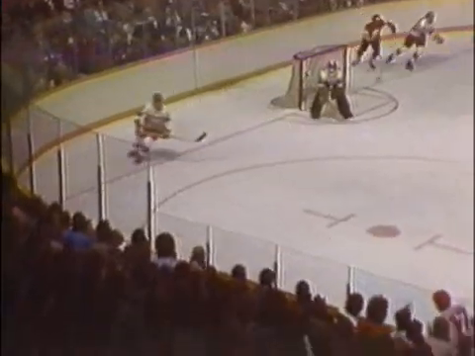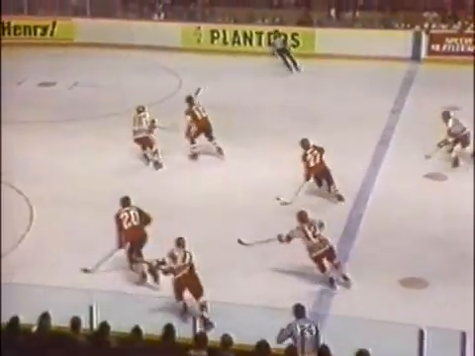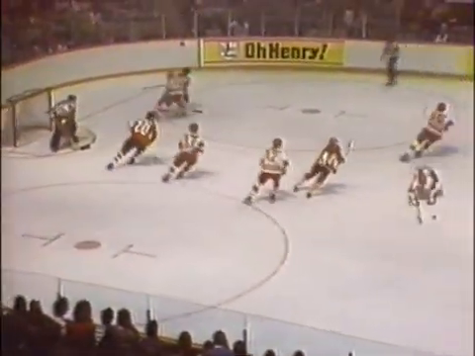The point on the right side for Lefleur. He's watched there. Knocked off into the corner by Krikyanov. And now number 19, Balderas, tried to get it out. He was stopped. Here's Steve Shutt right in front of the goal. And a good defensive play by Bobinov. Bobinov, number 4 for the Soviet Union.